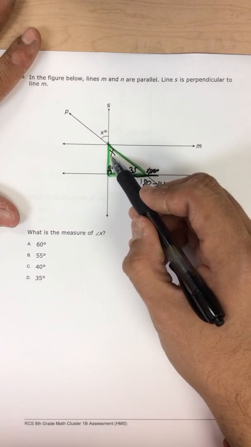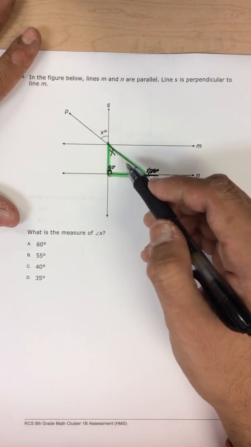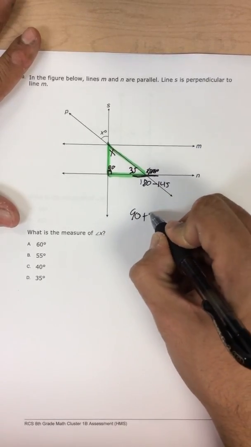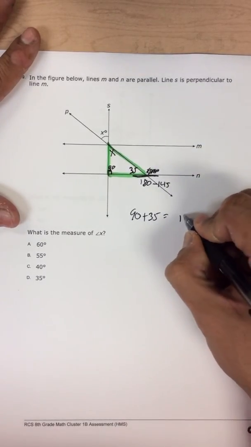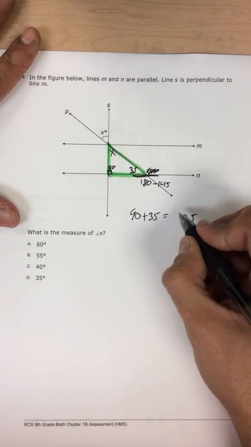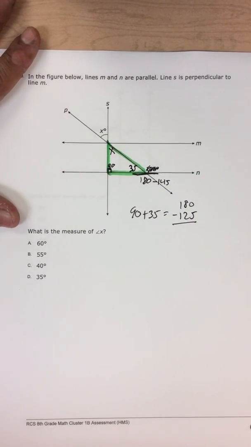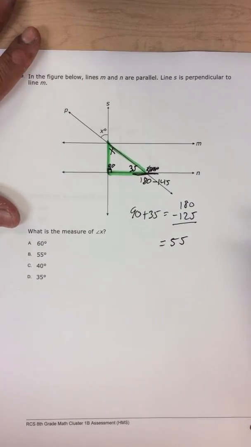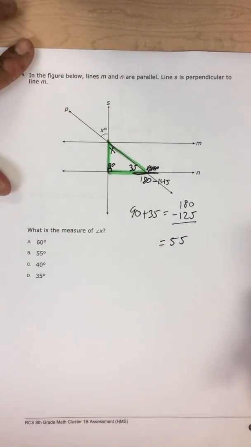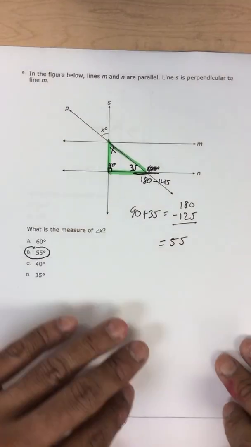Now, if I'm looking for angle X, which is this one, and there's no other equations involved, I can just simply say 90 plus 35, which gives me 125. And then because we're dealing with a triangle, all I have to do is subtract 125 from 180, and I end up with 55 degrees. And that will be the measure of angle X, so my answer is B, 55.